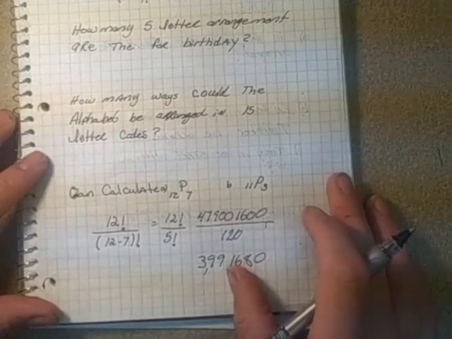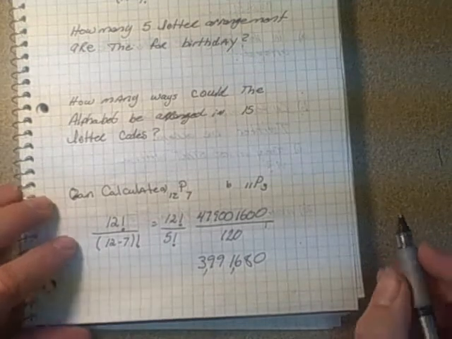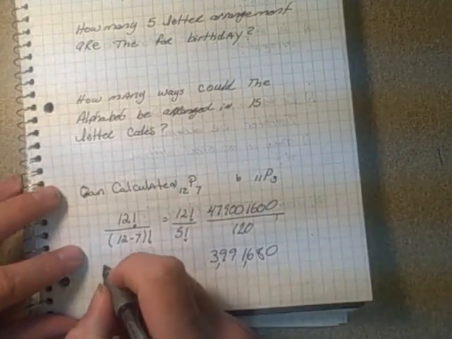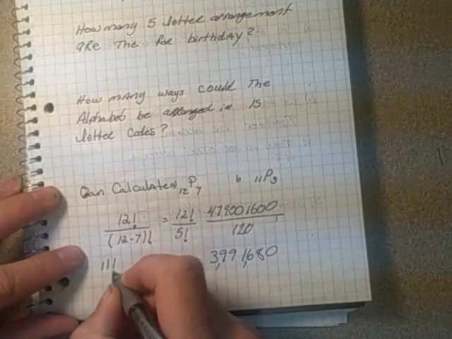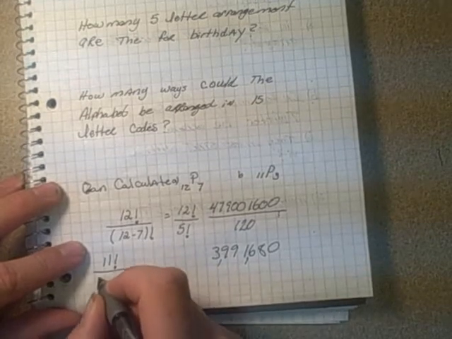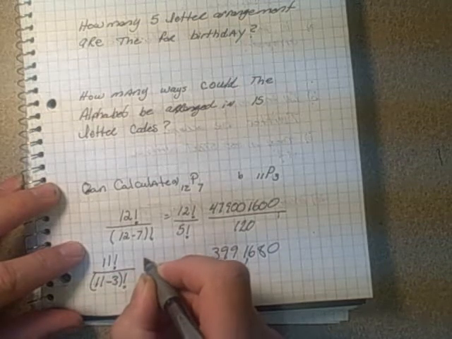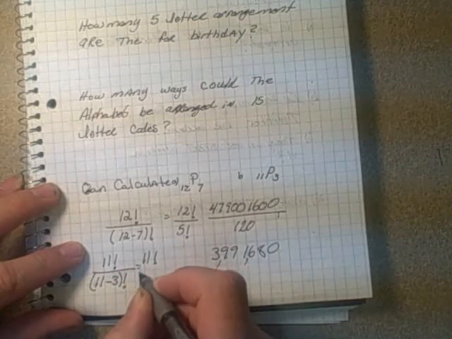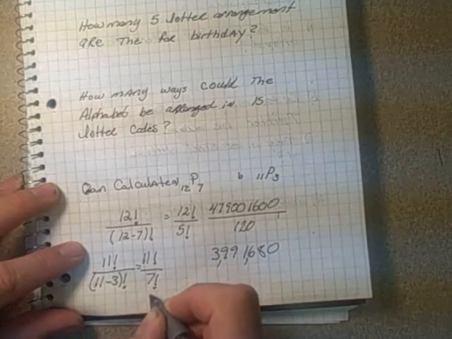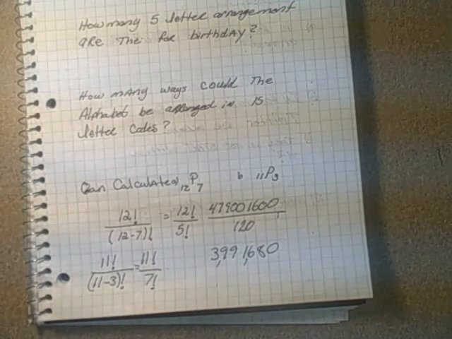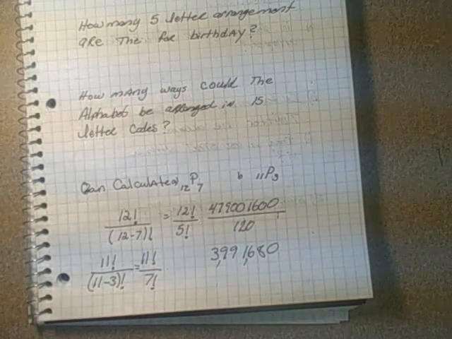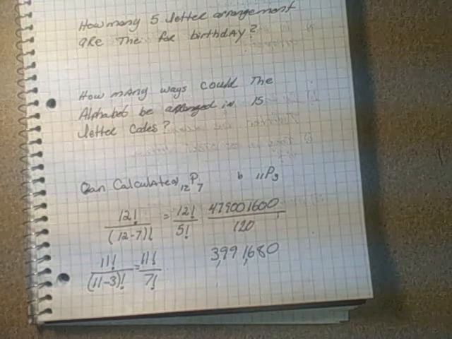Now let's do the permutation 11P3. That would be 11 factorial over (11 minus 3) factorial, so 11 factorial over 8 factorial.